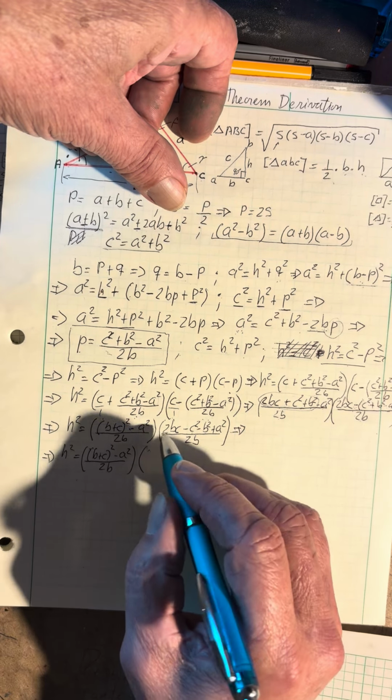You can see this, 2s minus 2a is equal to b plus c minus a. How is that possible?